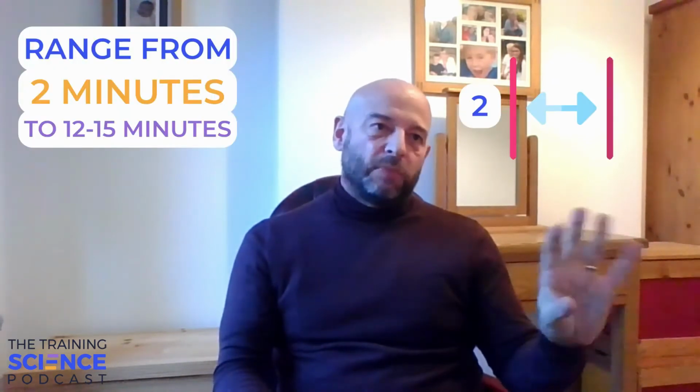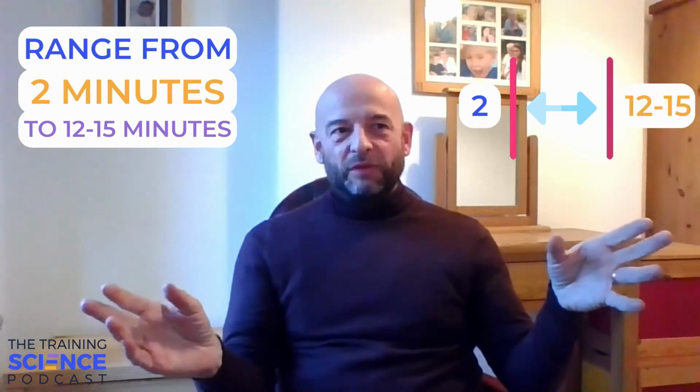Now, the important thing is that this critical speed relationship has to be in what we call the severe domain. So it's in that range of durations where your VO2 max will be hit. The shortest duration run has to be at least 2 to 3 minutes, and the longest probably between 12 and 15.